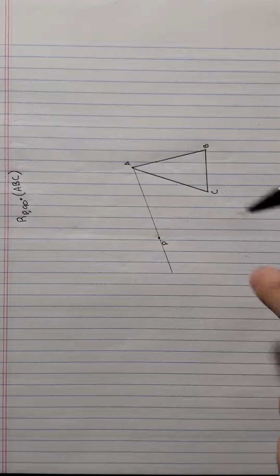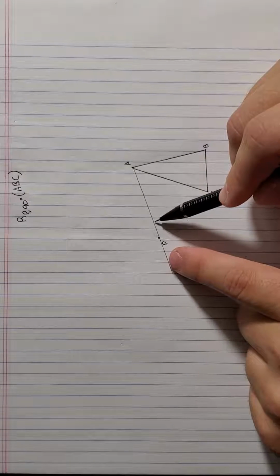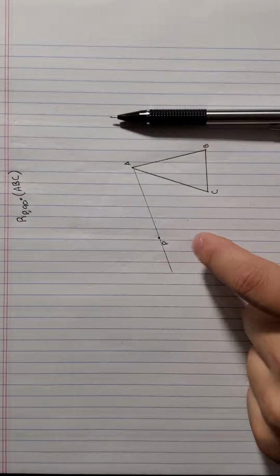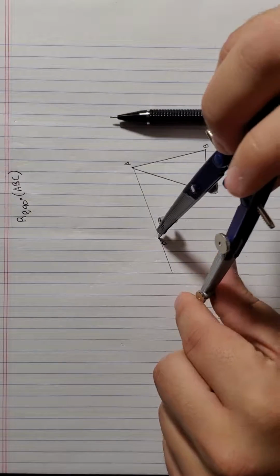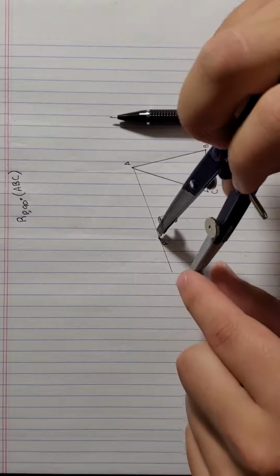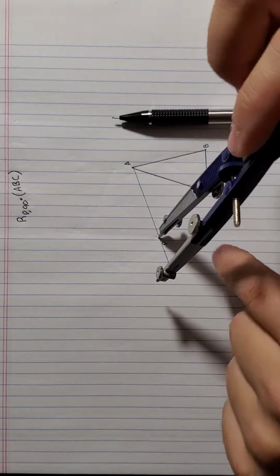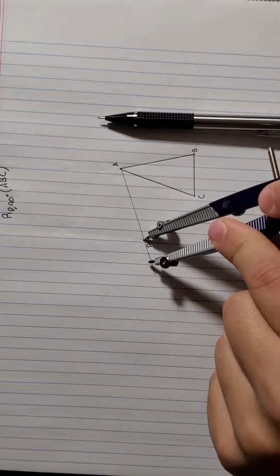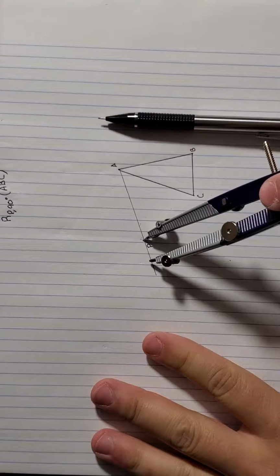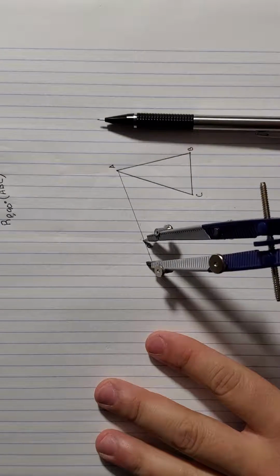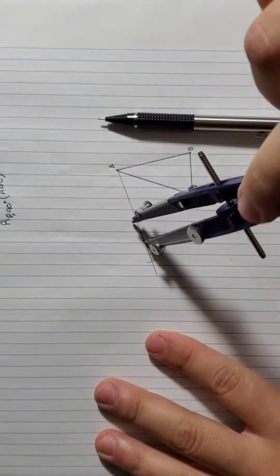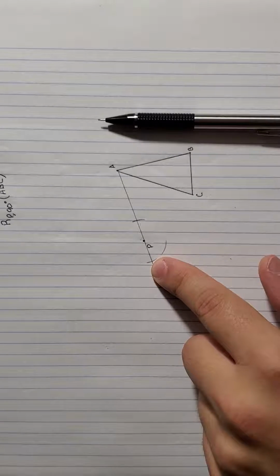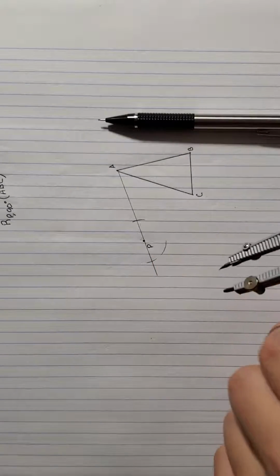So what I need to do is create a line perpendicular to this one that passes through the point P. And if you recall, the way we do that is to center our compass on the point we're trying to go through. I need to make 2 points that are equidistant from P on either side of it. It doesn't matter how far I set my compass here, as long as once I choose a length on one side, I keep it the same on the other. And now I've got a line segment here where P is the midpoint. So I'm going to draw the perpendicular bisector of that.